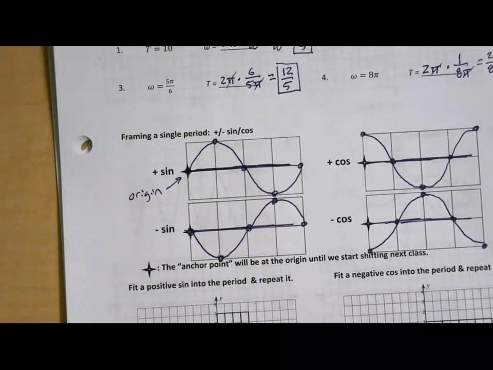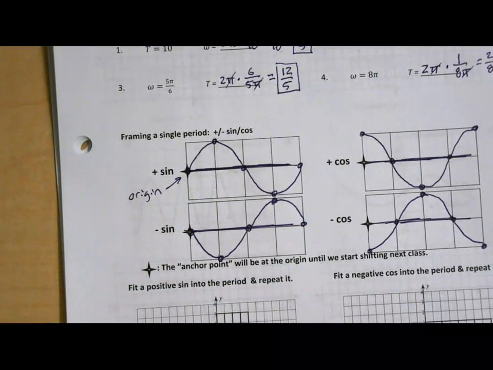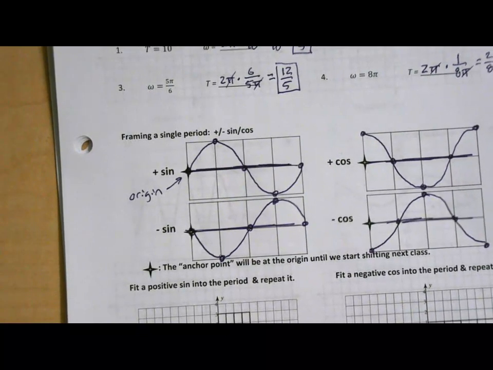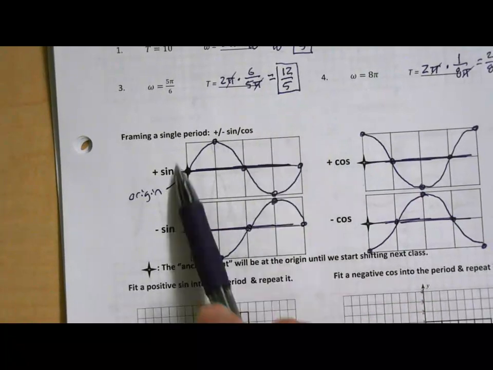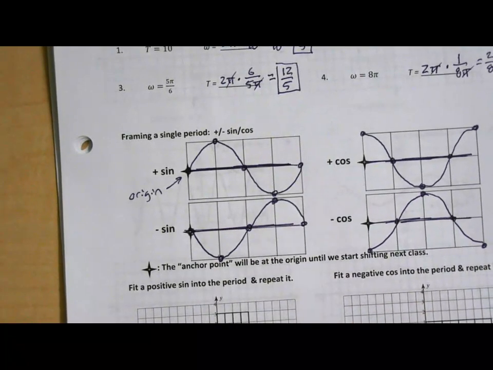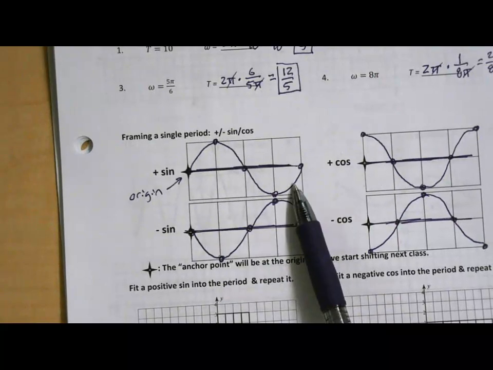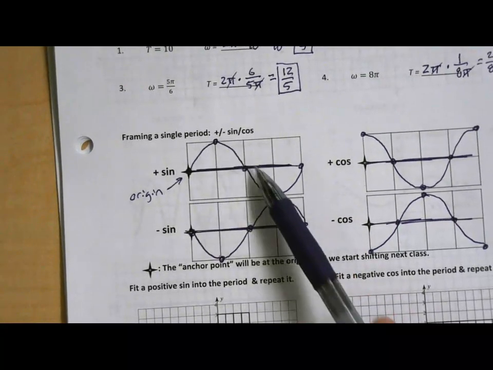So the way that we're going to graph sines and cosines is we are going to create a frame that looks something like this. Now our frame will sometimes be tall and skinny, and sometimes it's going to be short and wide. So the size of the frame will vary, but the placement of these key points will remain the same.